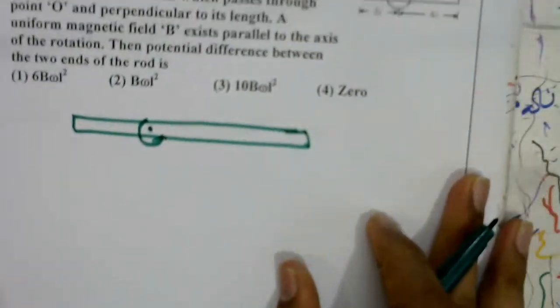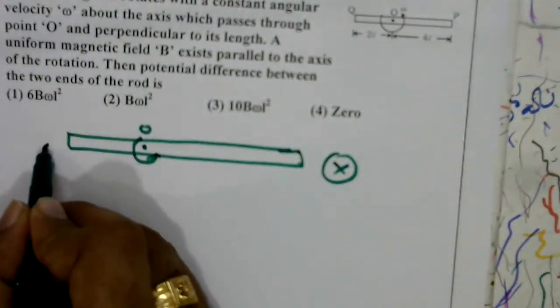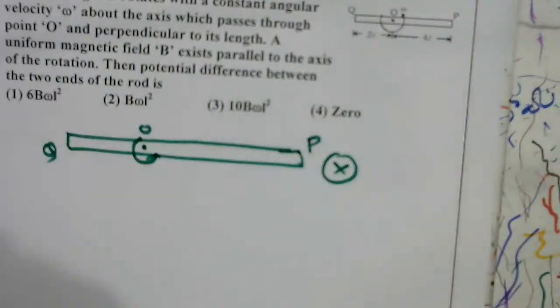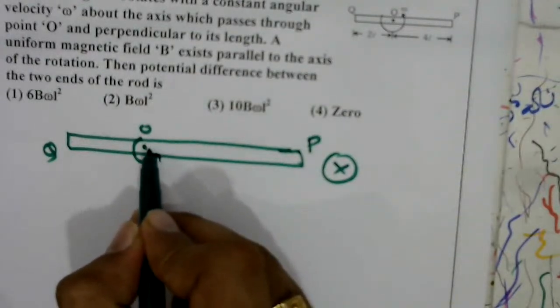The magnetic field is into the plane of the paper. I'll take this as point O, and these are point Q and point P, as given. The rod is moving in the magnetic field, so the right hand rule is applied.